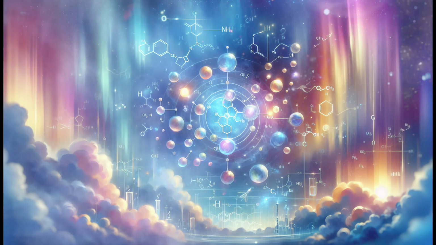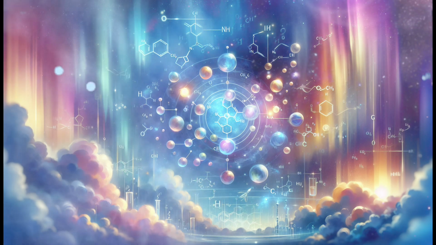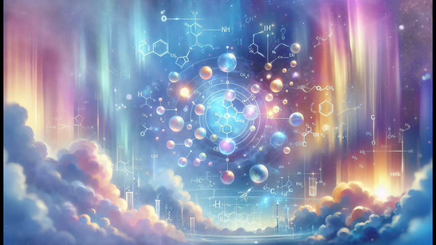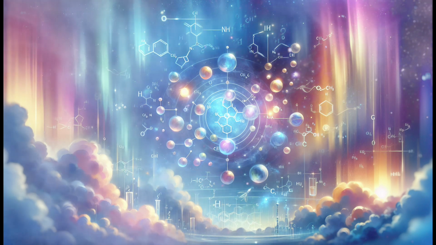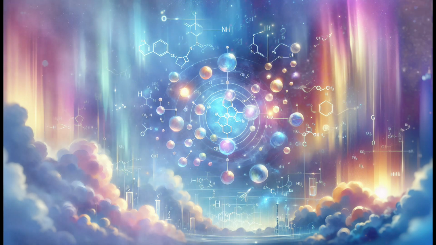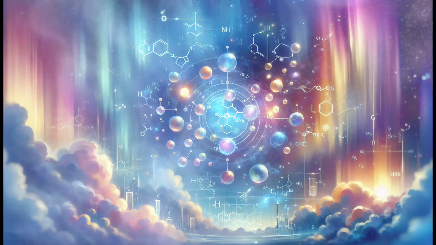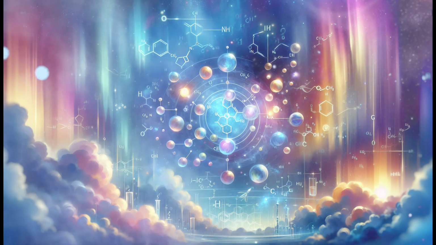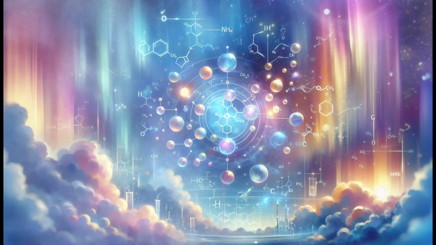As we continue our exploration of the captivating chemistry behind the Aurora Borealis, we now turn our attention to the fascinating process of ionization of atmospheric gases. This process is integral to understanding how the vibrant colors of the aurora are produced.